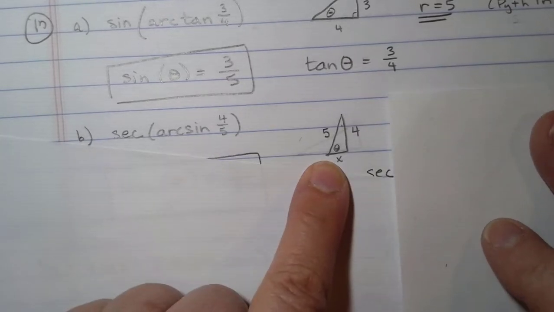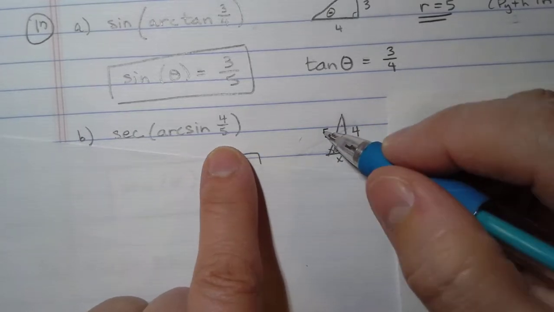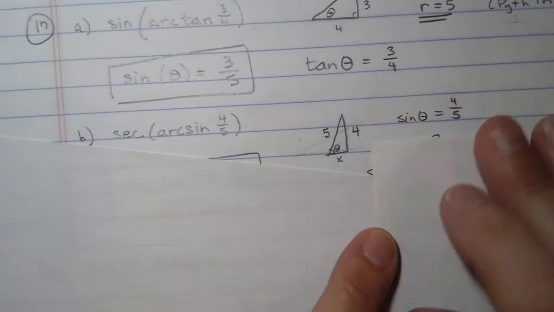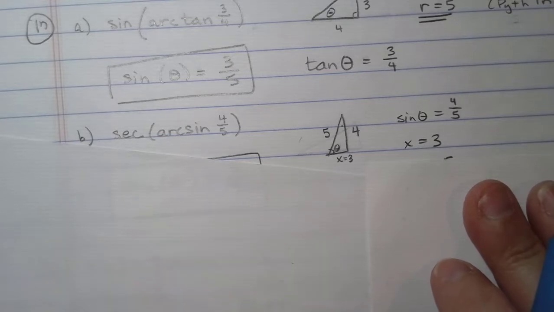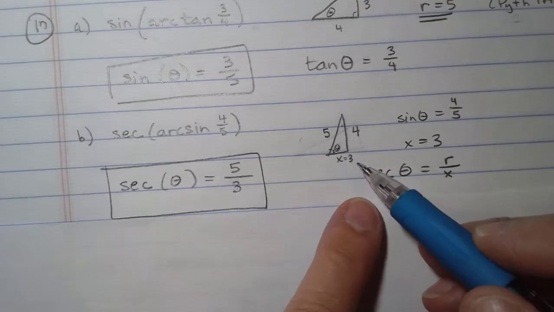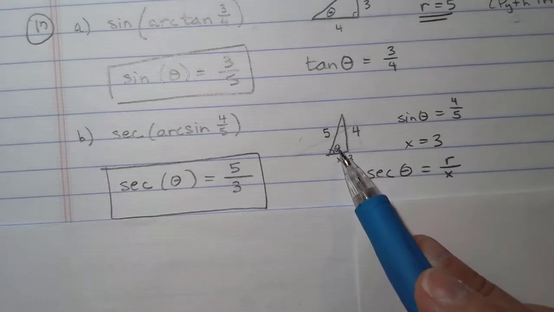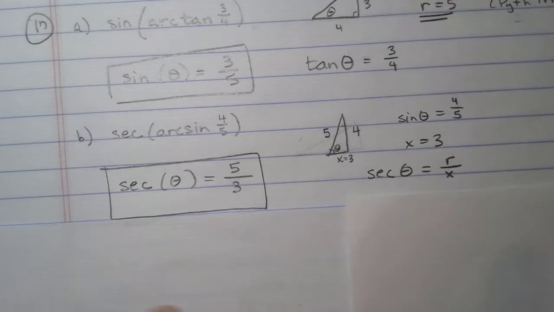Let's do another one. The secant of the angle whose sine is 4/5. So let's draw our triangle. Here's my angle right here. And the opposite over hypotenuse ratio should be 4 to 5. So the sine of my angle is 4/5. That makes this side right here the ratio of 3 to 4 to 5. I don't know what the angle is, but I do know that I have my sides in this ratio, and I want the secant of that angle. The secant is r over x, so 5/3. Very nice.